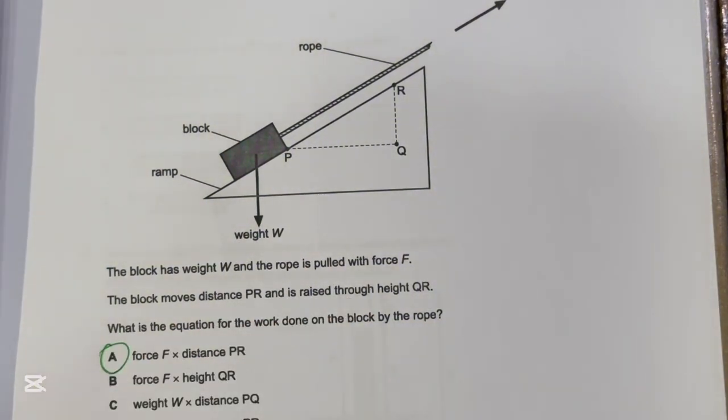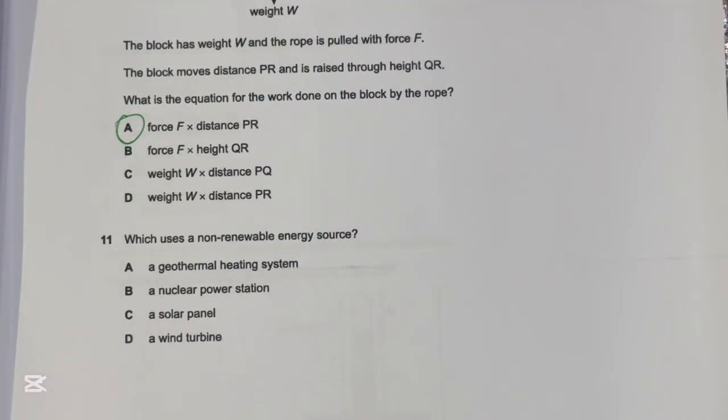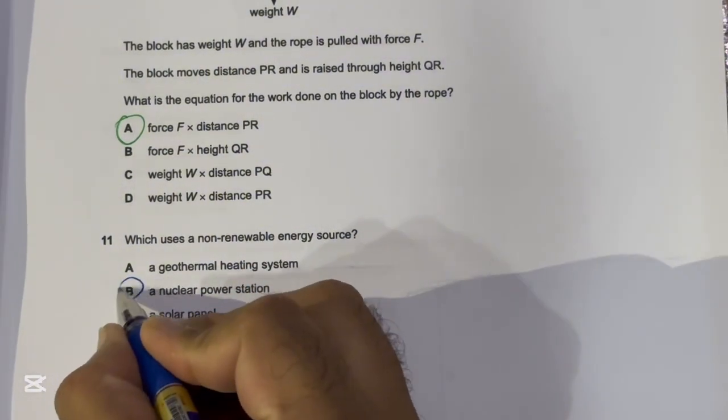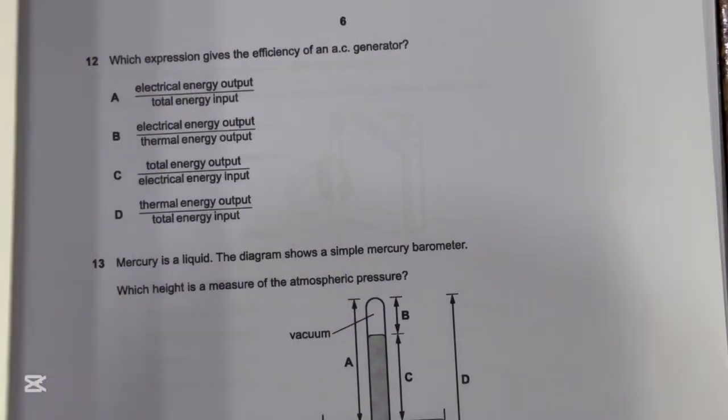So I'm going to select option A, which uses a non-renewable energy resource. We know that non-renewable energy resources are those that will run out, like geothermal heating and a nuclear power station. So this is a non-renewable energy resource. Moving to question number 12.